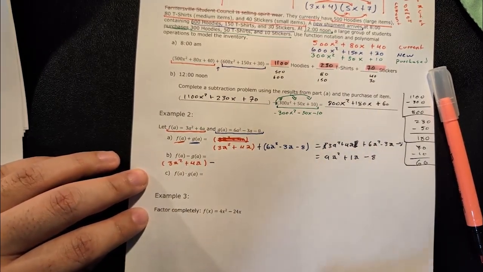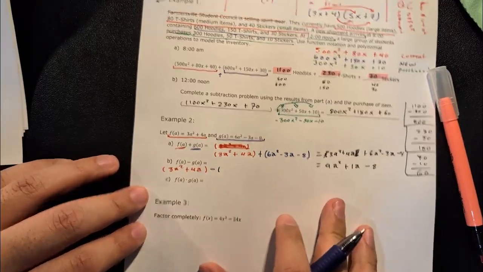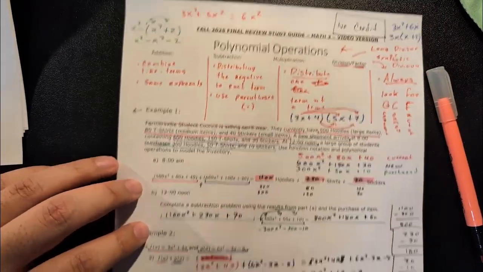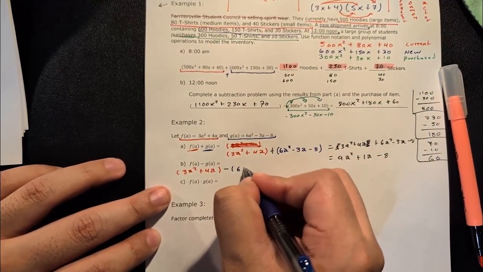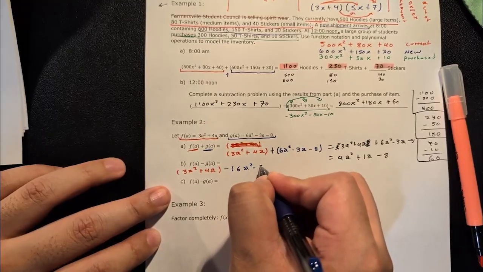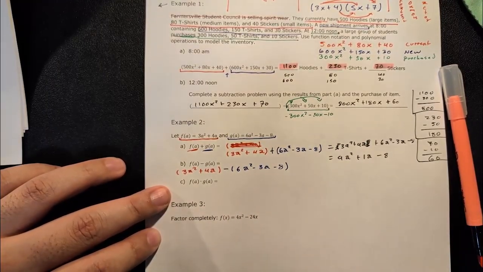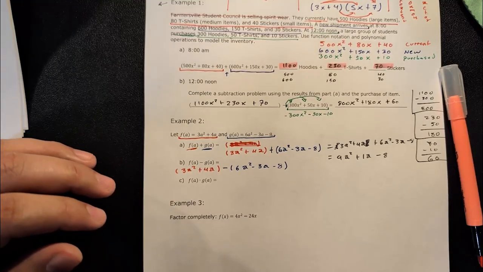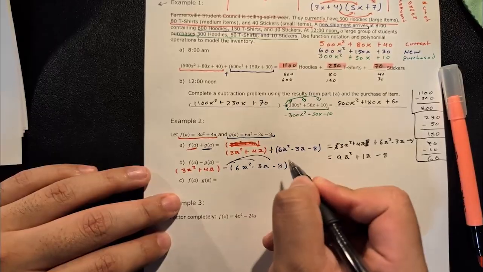minus g of a, which is, again, going back over here, we have to use parentheses. So I'm going to put it in parentheses, 6a squared minus 3a minus 8. And now we can distribute this negative to each term.